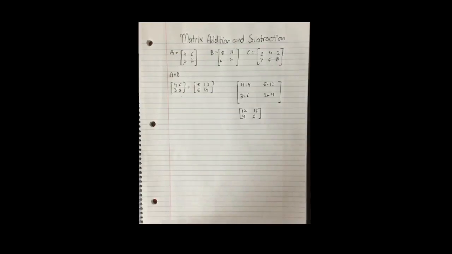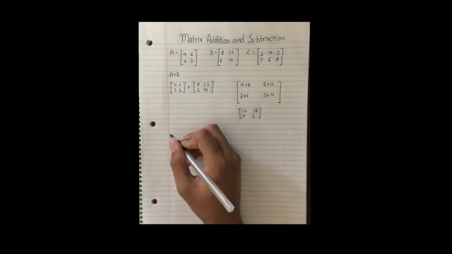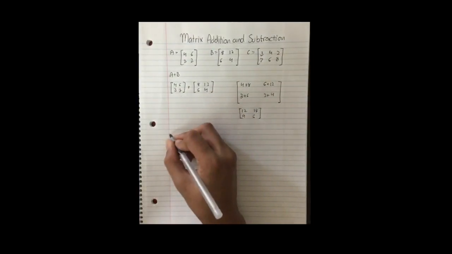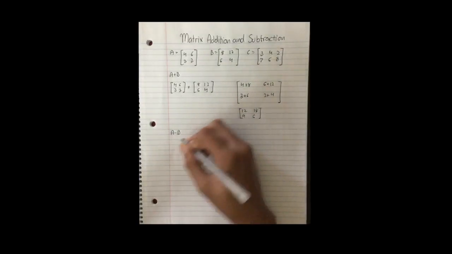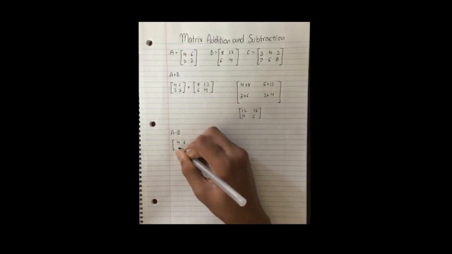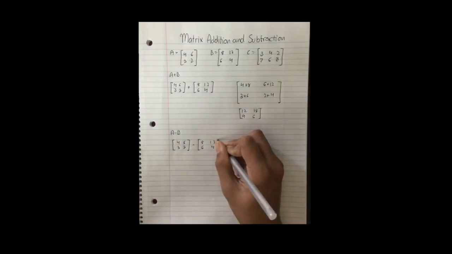And now I'll show you how to subtract. Subtracting is the exact same thing, except you're subtracting. So it'll be A minus B, and remember it doesn't matter which order it's in because it's commutative. So I'm going to do matrix A, 4, 6, 3, 2, minus 8, 12, 6, and 4.